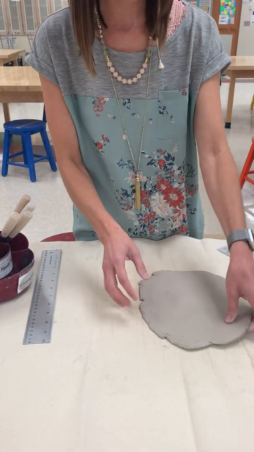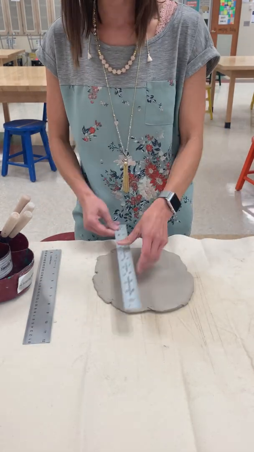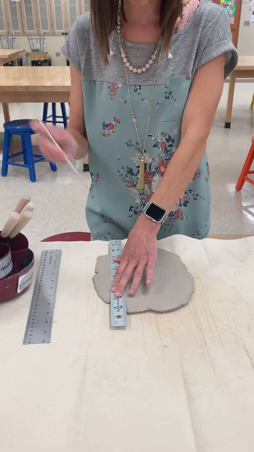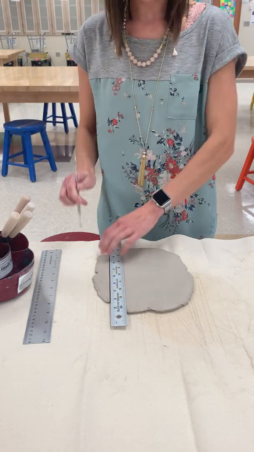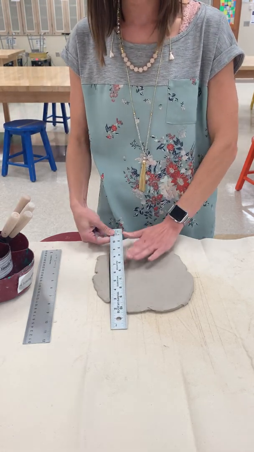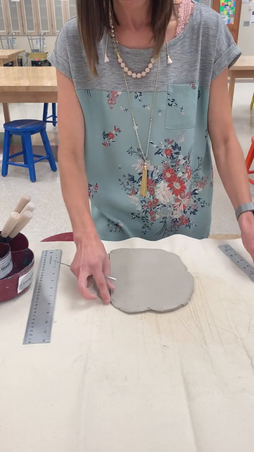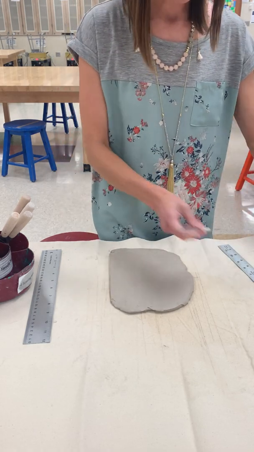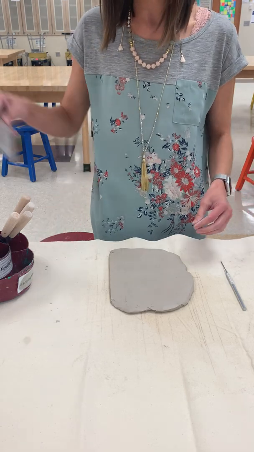The other thing that a ruler is nice for is a straight edge, so you can use it so that you know that you're cutting a nice straight line. So every tool bin has rulers in it.